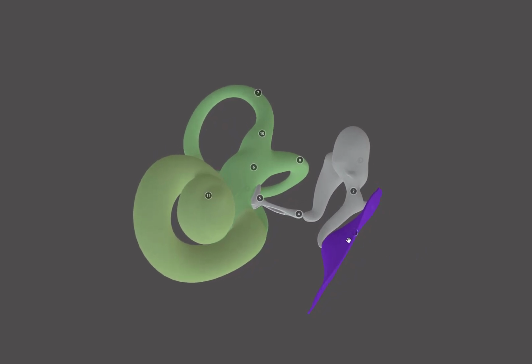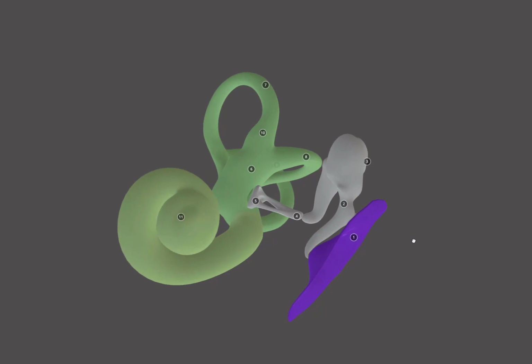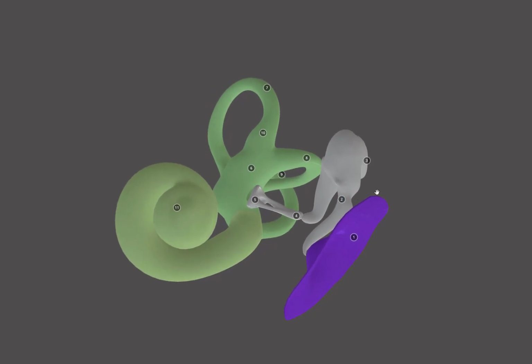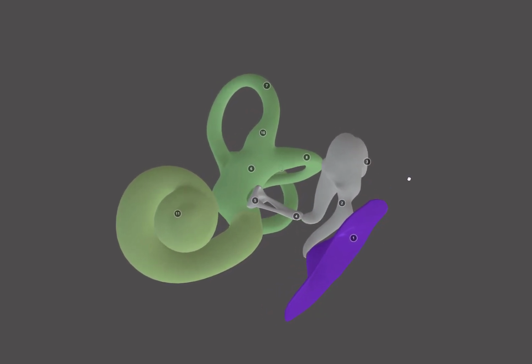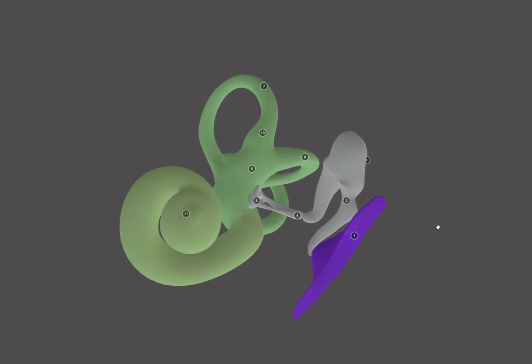The tympanic membrane then connects to the small bones called auditory ossicles. These are the malleus, incus, and stapes. The purpose of these bones is to transmit those vibrations from the tympanic membrane to the inner ear.